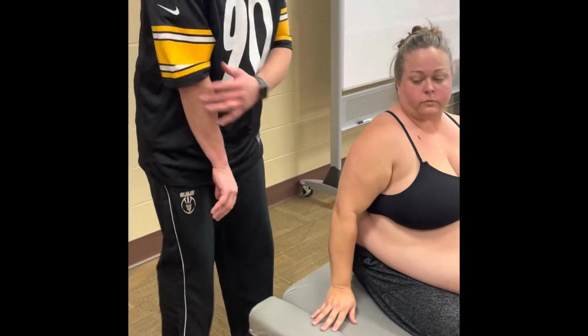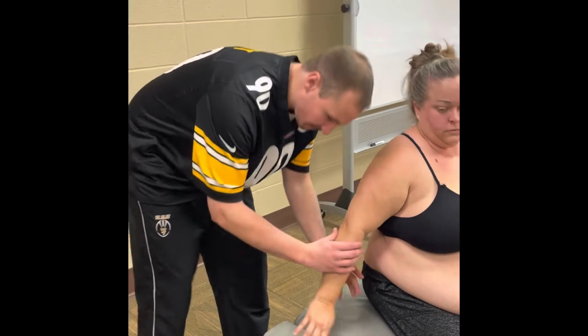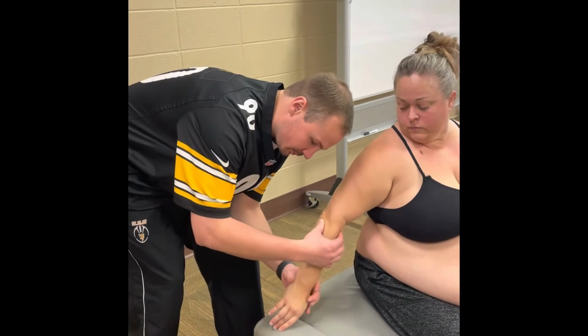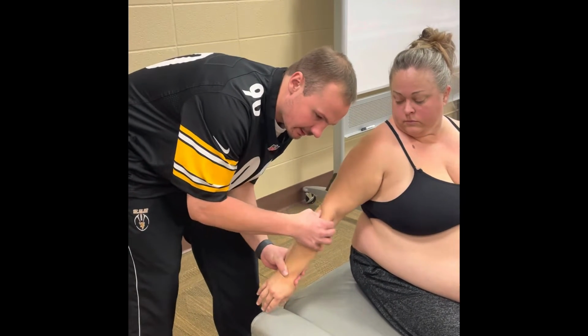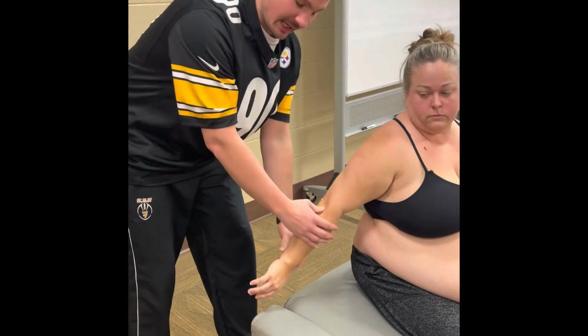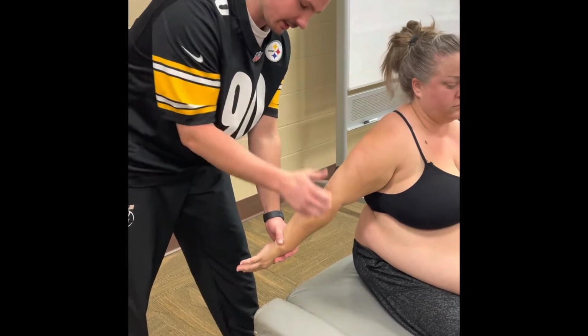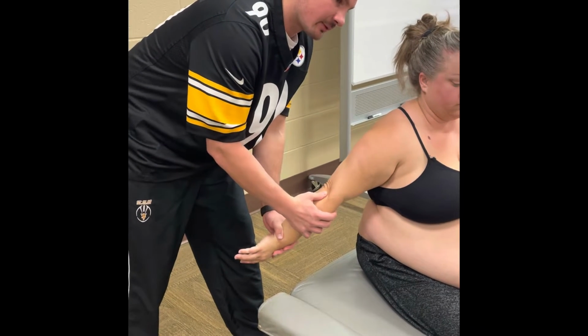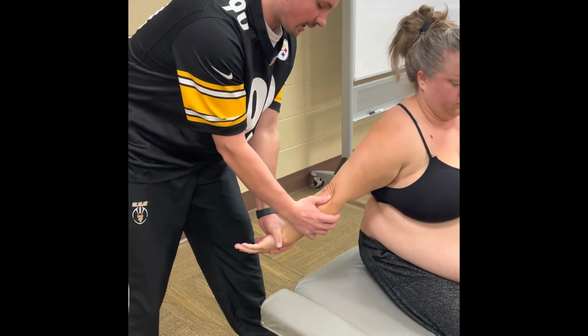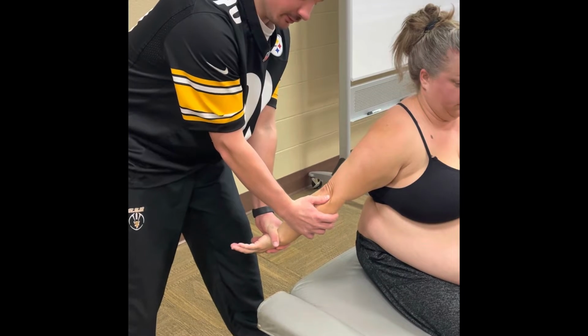Patient has an issue with the radial head. I'm going to palpate, feel, and try to move the radial head. It's not moving from P to A, so I'm going to have the patient roll over. I'm going to take my thumb contact, place it on the back of the radial head, and then thrust P to A to move it in the direction of the restriction.